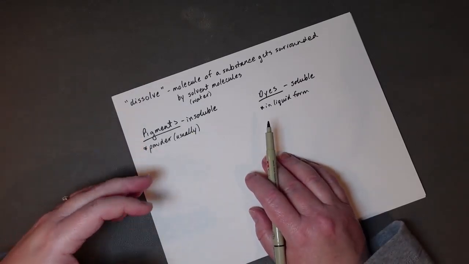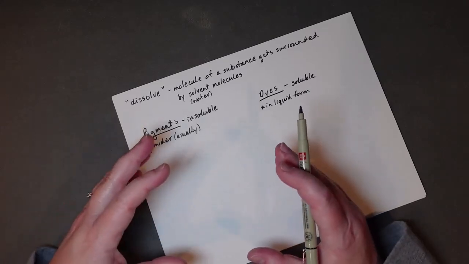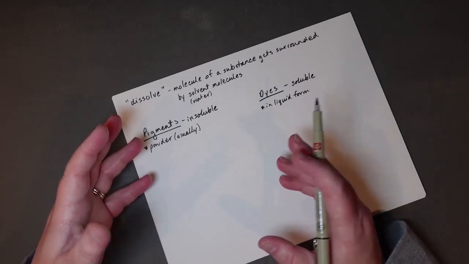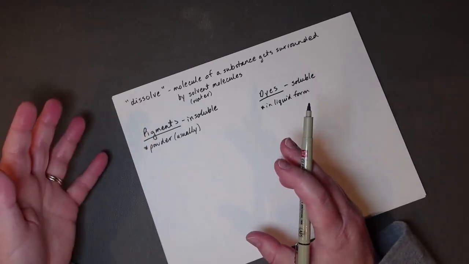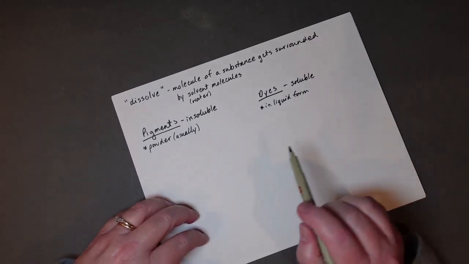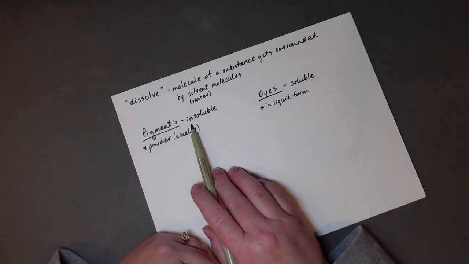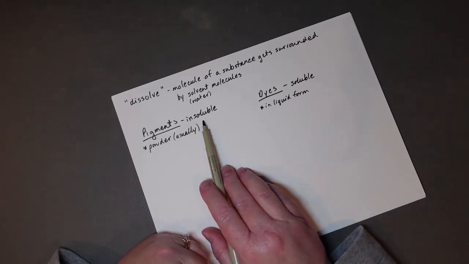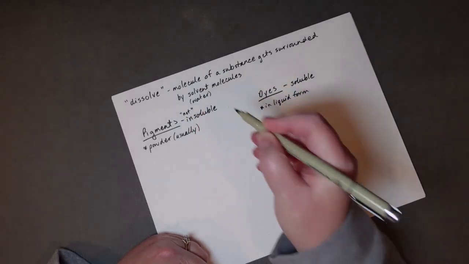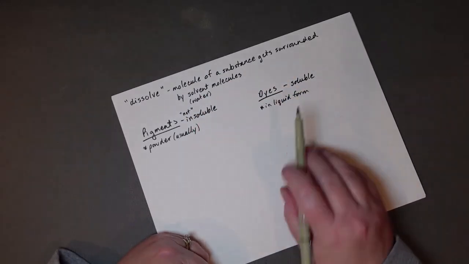So, you know, if I talk about something being heated or unheated, right? Heated, unheated, they mean opposites. Oftentimes in science, though, instead of "un," we'll use "in" to mean the opposite. So insoluble means not soluble. And dyes are soluble.